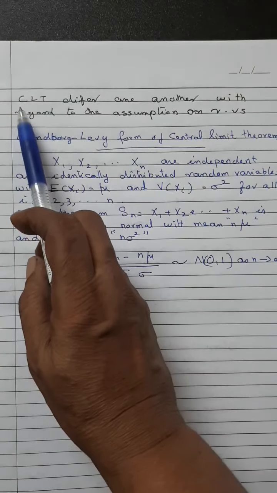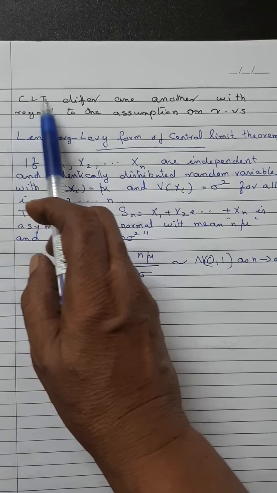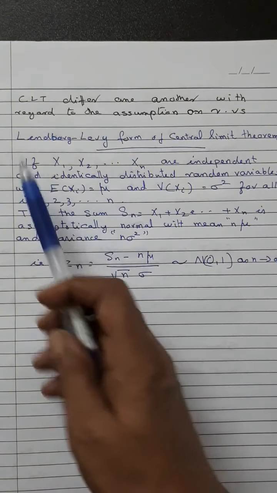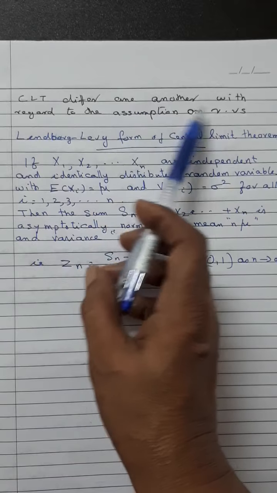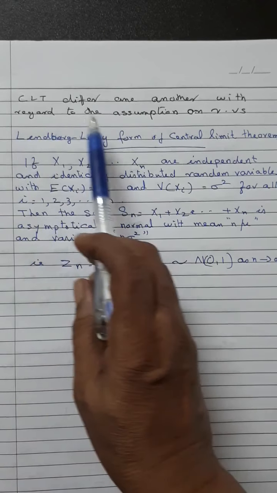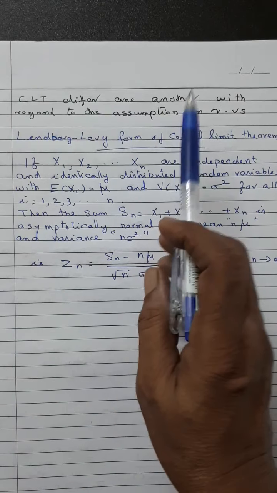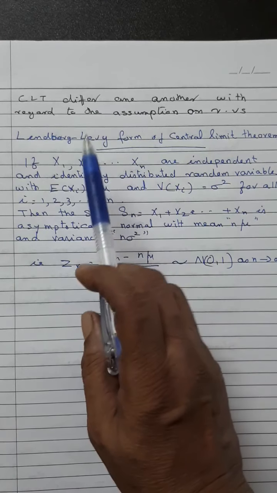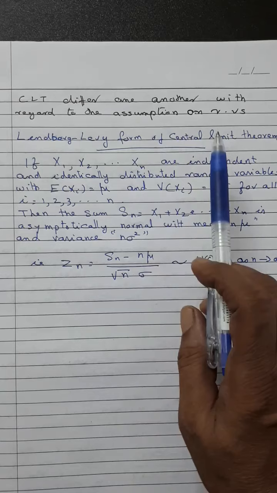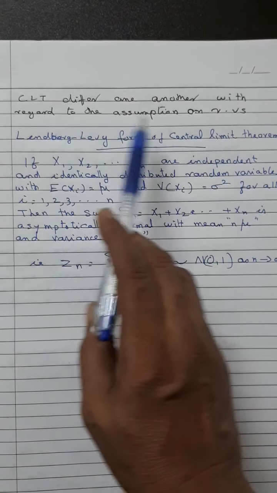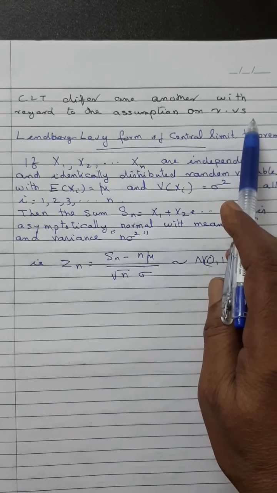We know that under the name central limit theorem, we have a series of theorems, and each theorem differs from another with regard to the assumption on random variables. All the theorems state the same thing: the sum of the random variables follows a normal pattern as n tends to infinity. But the difference is in the assumption on random variables.